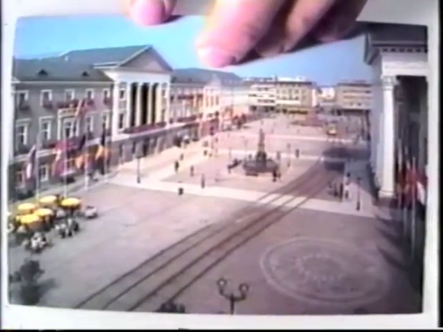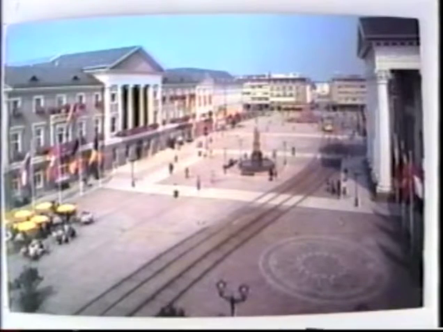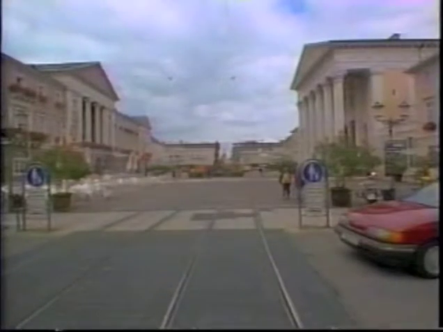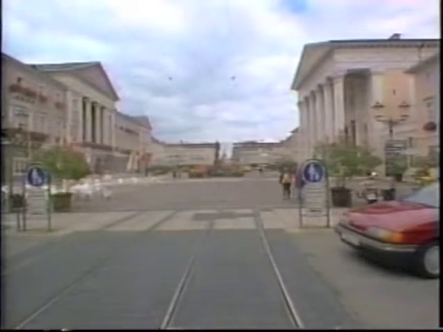This is a postcard of the downtown market plaza for the town of Karlsruhe, Germany. Do you see anything odd about this photograph? Check out the tracks. Here's about the same point of view, but from the tracks.